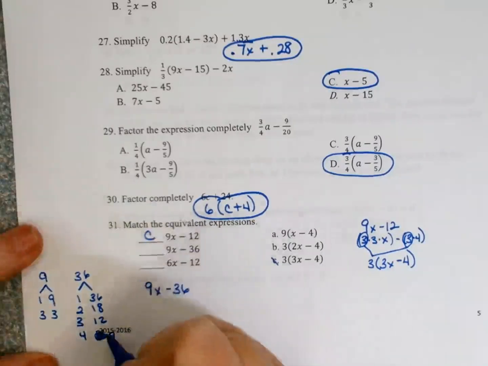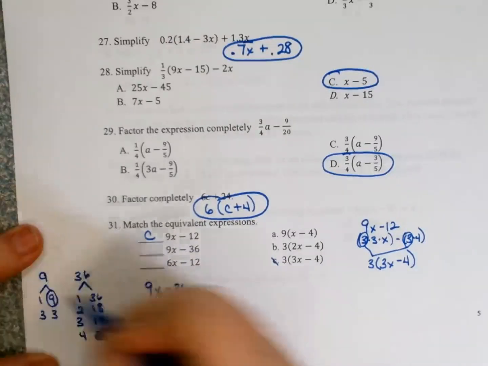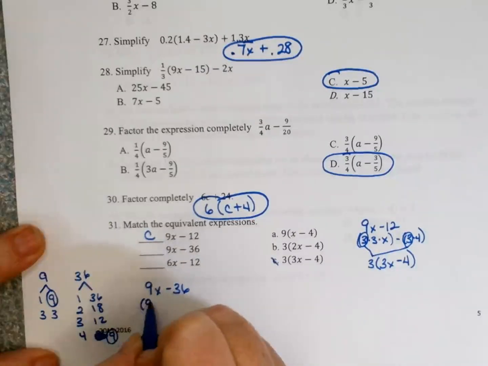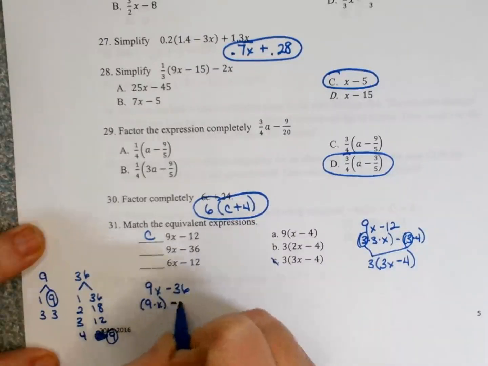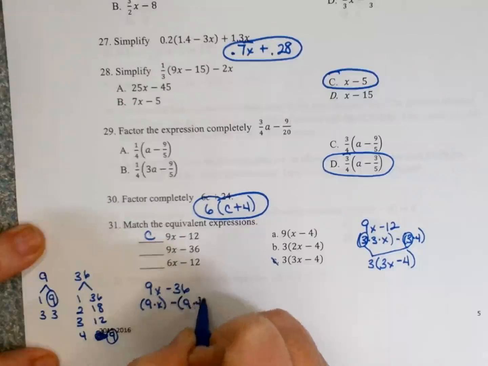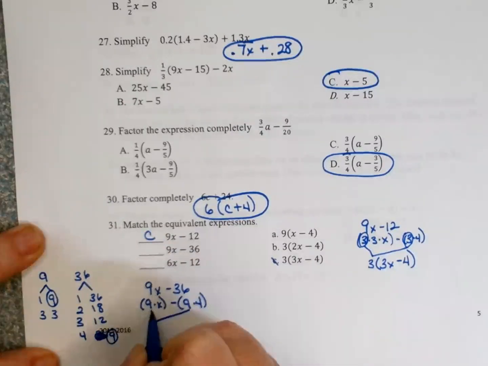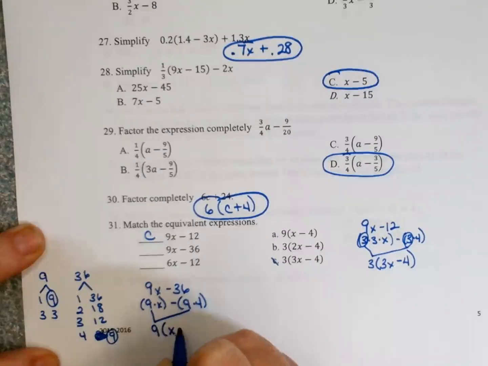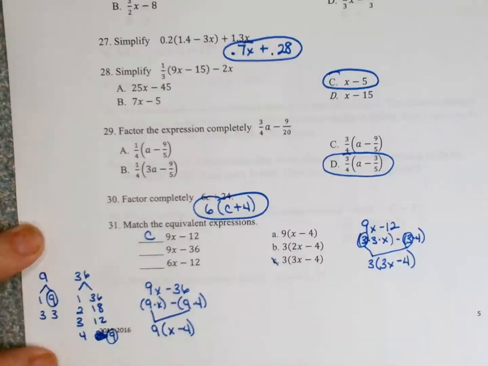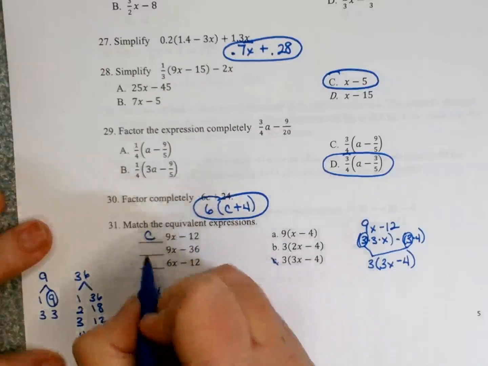My greatest common factor between those is 9. So I rewrite this as 9 times x minus 9 times 4. Pull those 9s out, and I'm left with x minus 4. Okay, so that's going to be A.